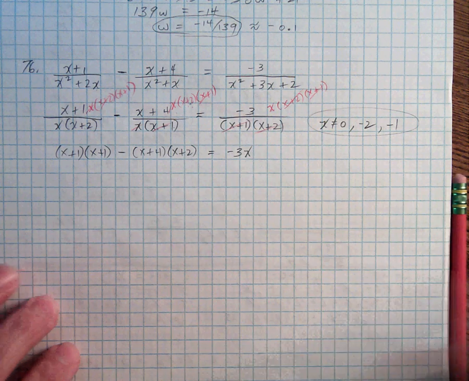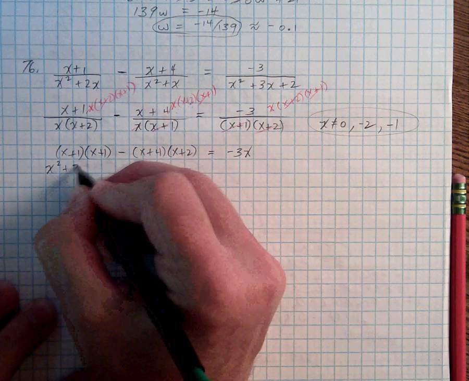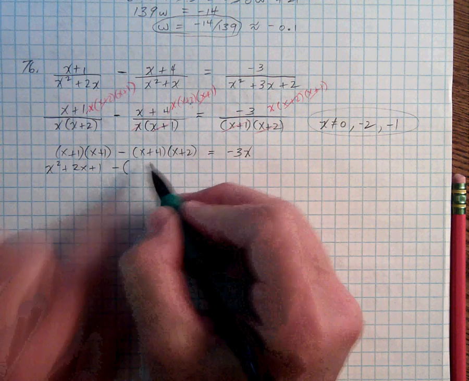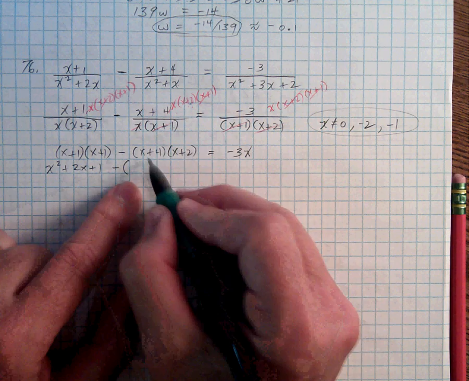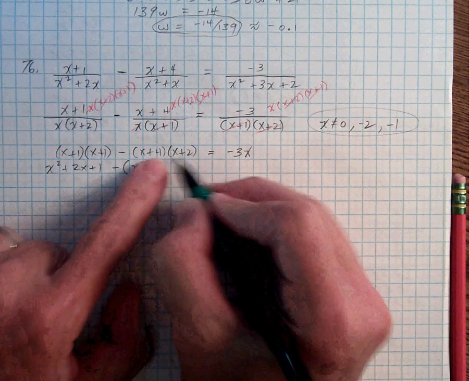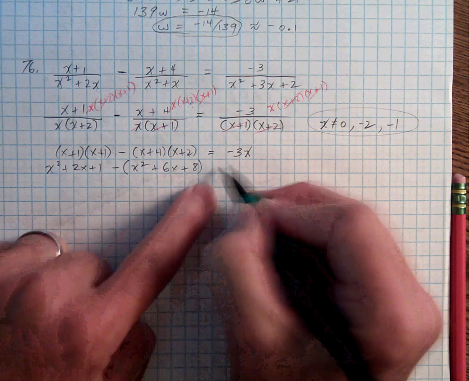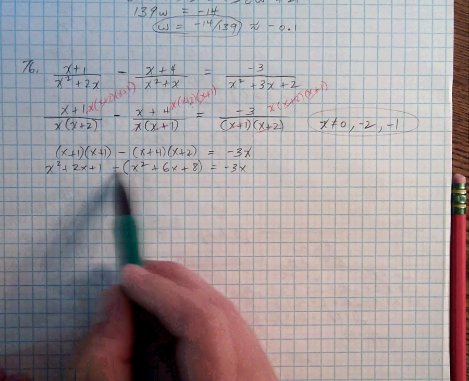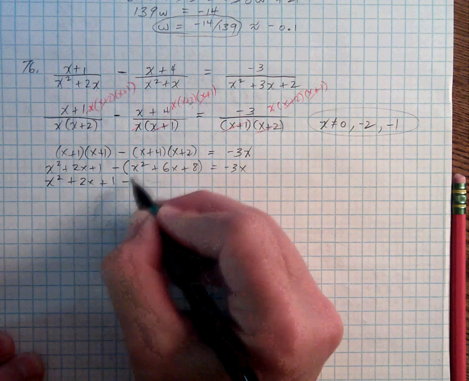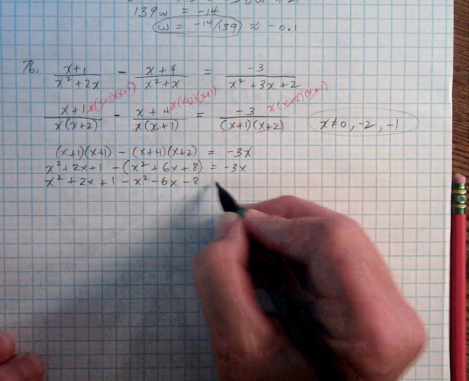So now when I multiply this out, what do I get? X squared plus 2x plus 1 minus, I'll put this in parentheses because I gotta be very careful here. I'm just going to set that there and then distribute, and I'll distribute that negative later. So that's going to be x squared, 6x, 4 times 2 is 8, equals negative 3x. So now that negative needs to be distributed. So x squared plus 2x plus 1 minus x squared minus 6x minus 8 is negative 3x.